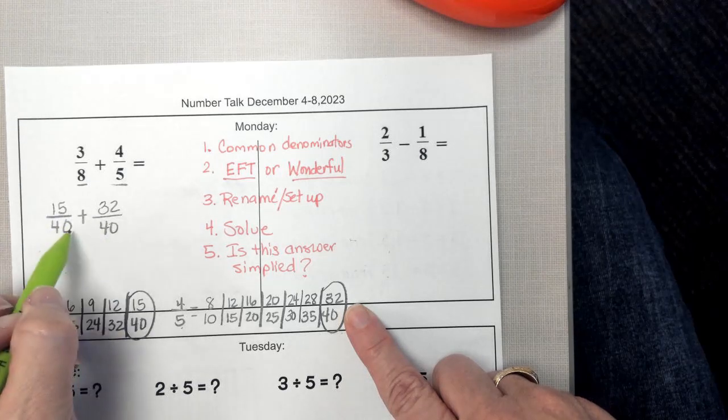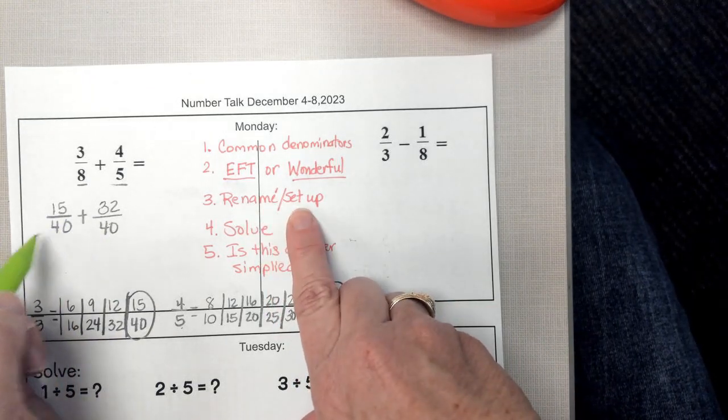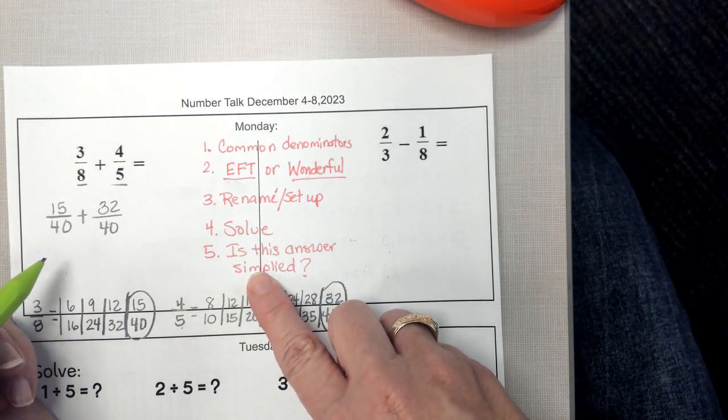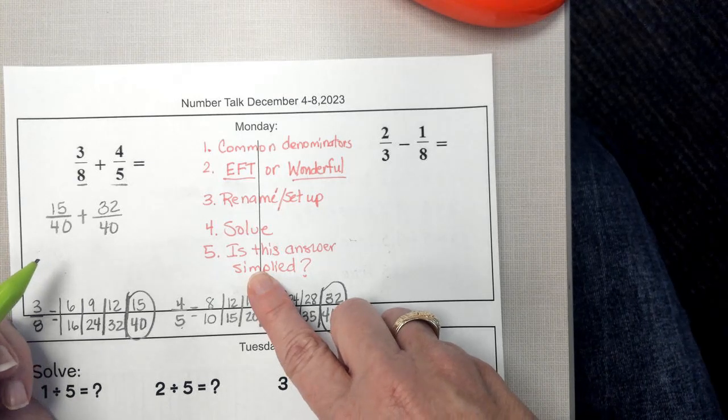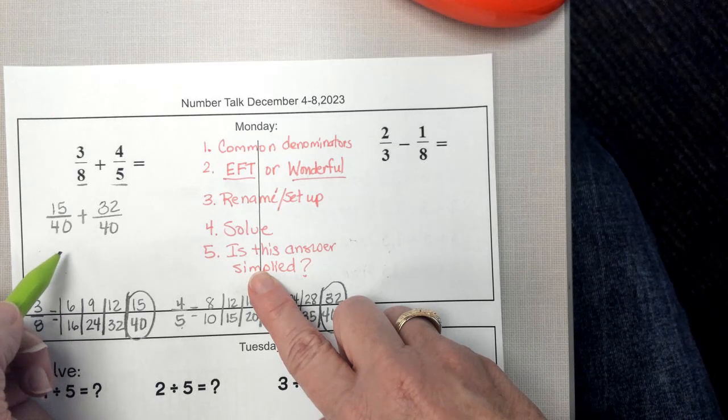Now that I've got common denominators, I can go back and I've renamed, I've set it up, I can go back and solve, and then ask myself if this is a simplified answer. I need you to pause the video, solve it, and then go and check in with your teacher. Do that now.